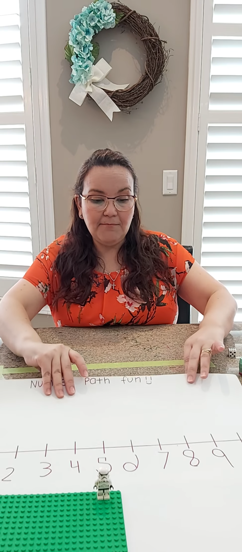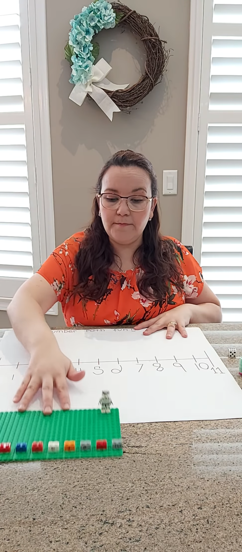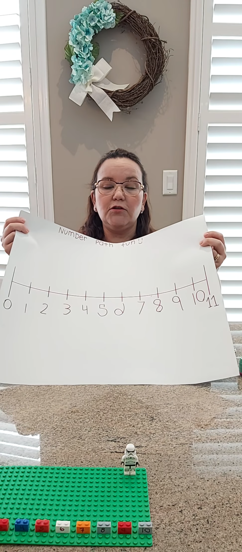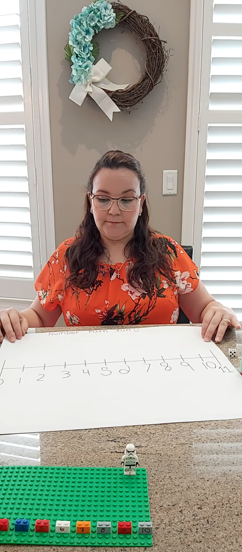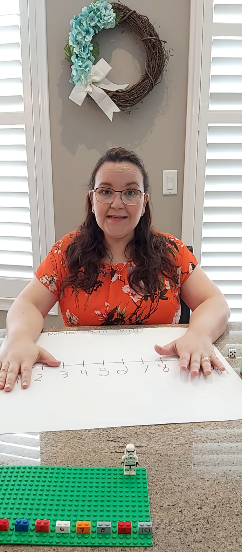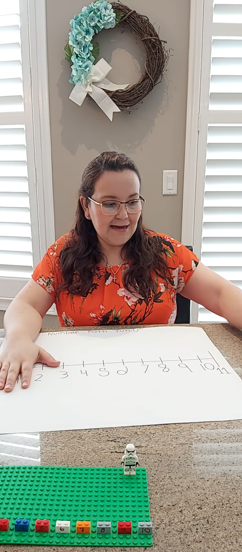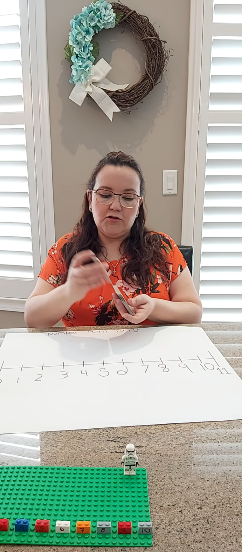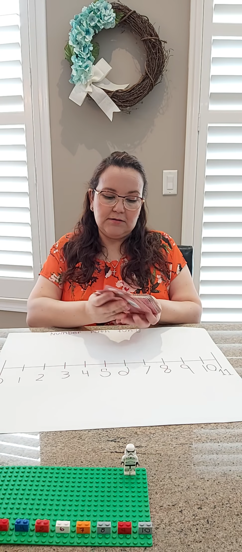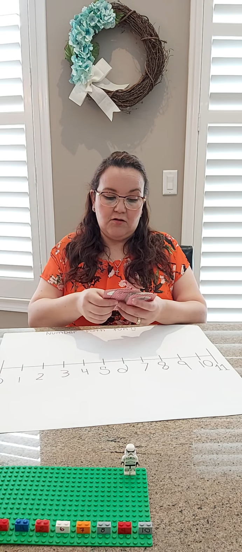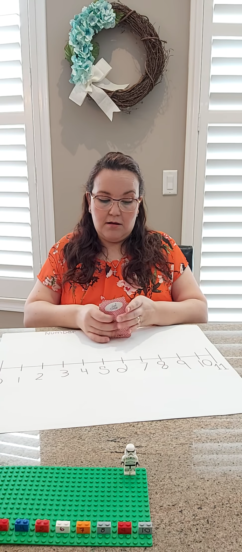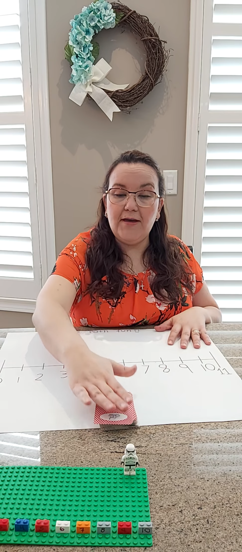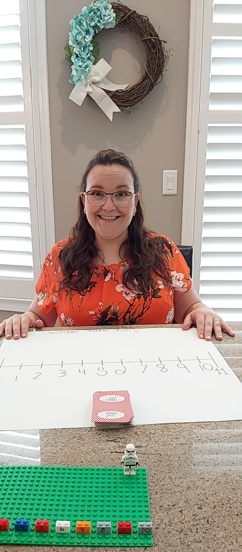The next activity I'm going to show you. I made a number line. So it's from 0 to 11. So for this activity, I'm not going to use a dice. I'm going to use cards. And what I'm going to do, I'm going to mix my cards, and we're going to put them face down. So can you see it?